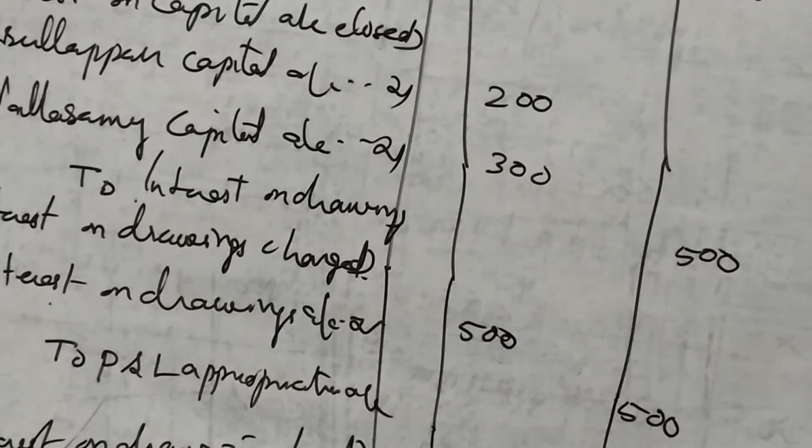We are transferring to the two partners' capital accounts in the ratio 4 to 1. First Arulappan: 17,000 into 4 by 5.